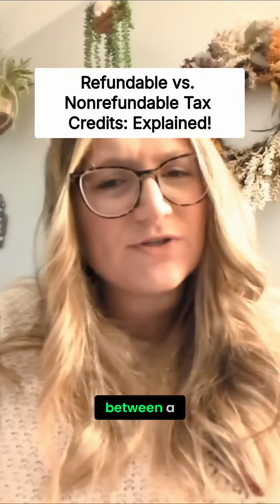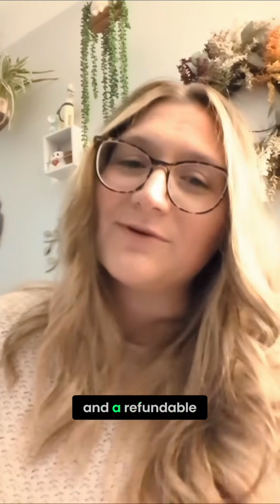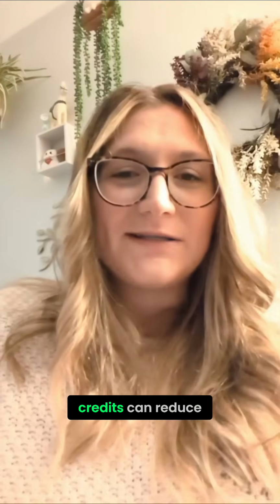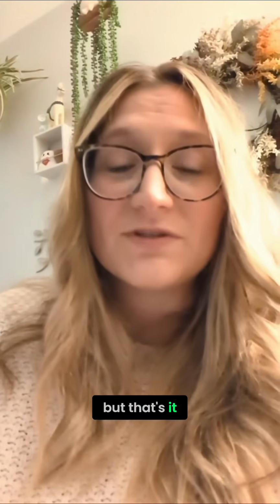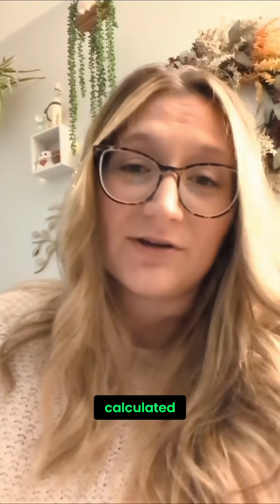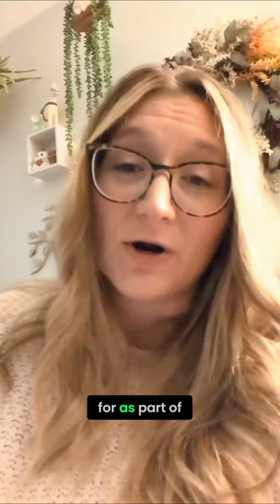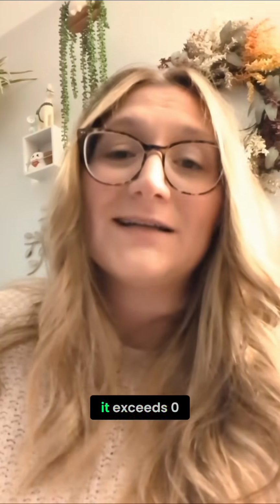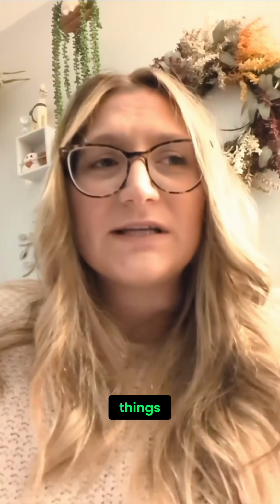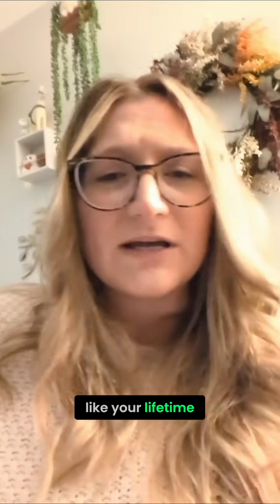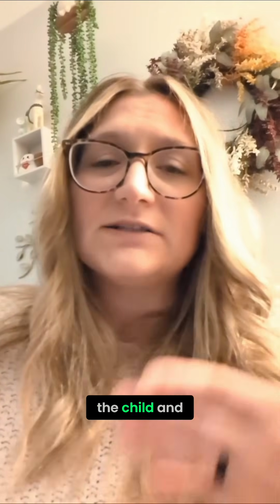So what is the difference between a non-refundable credit and a refundable credit? Non-refundable credits can reduce your tax liability to zero, but that's it. So even if you had more dollars calculated that you were eligible for as part of that credit, you can't take them. You basically lose out on that amount if it exceeds zero. So you can only reduce the tax liability to zero, and that's it. These will include things like your Lifetime Learning Credit, the Child and Dependent Care Credit, etc.